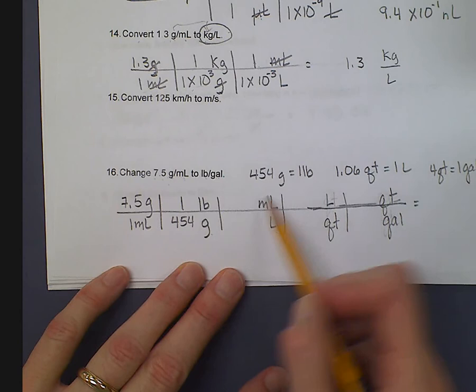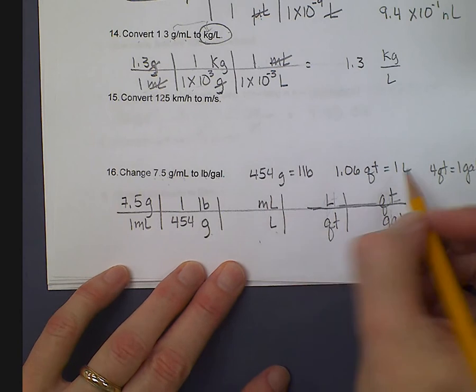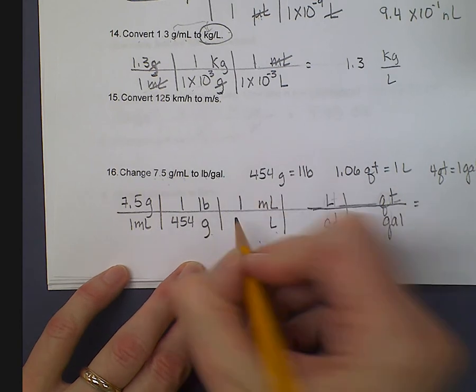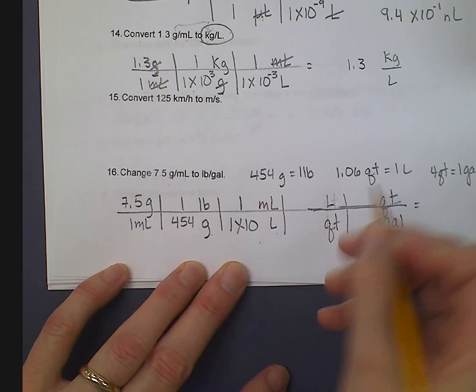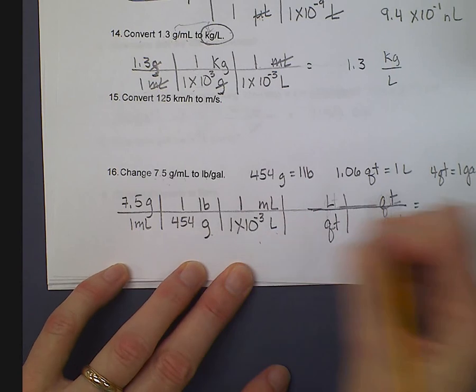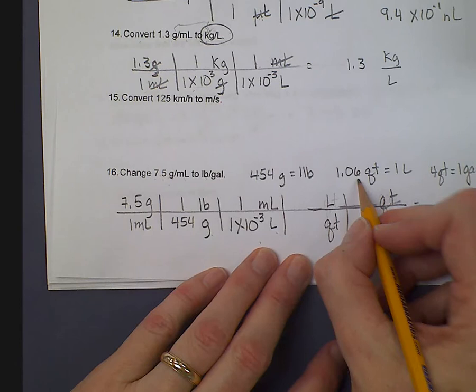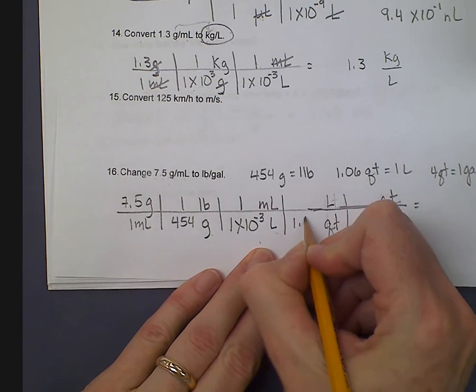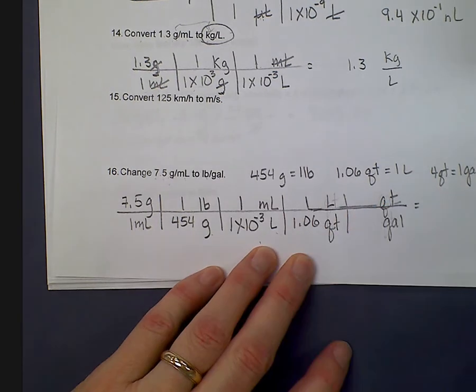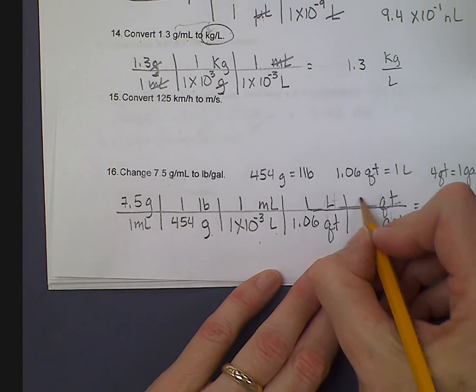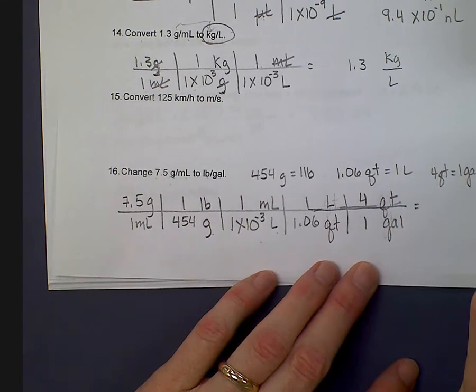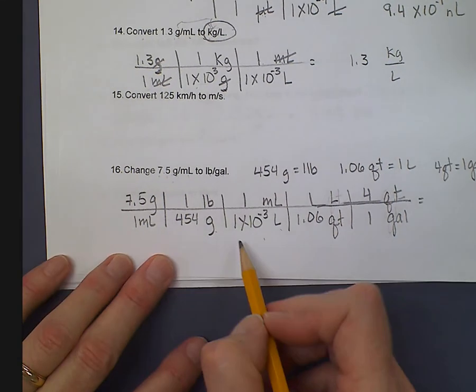So putting in my numbers, I have prefix gets the 1. 1 times 10 to the negative third for milli. My quarts to liters, it's 1.06 quarts to 1 liter. And then I have 4 quarts in 1 gallon. And let's look at how my units cancel and make sure that I've set this up right.